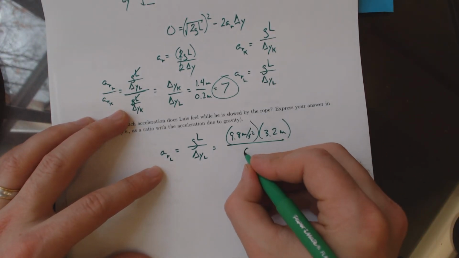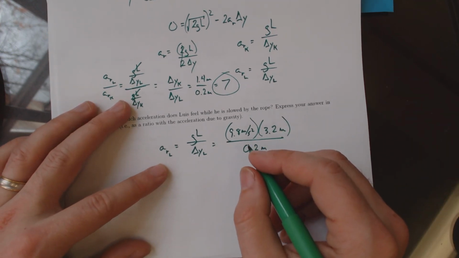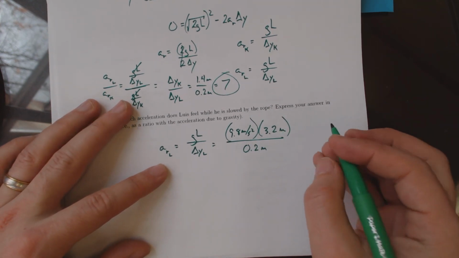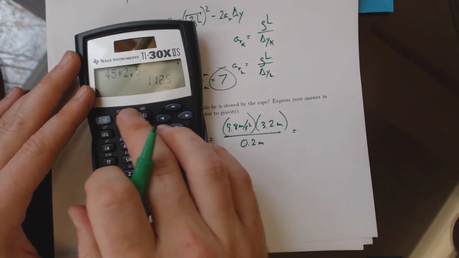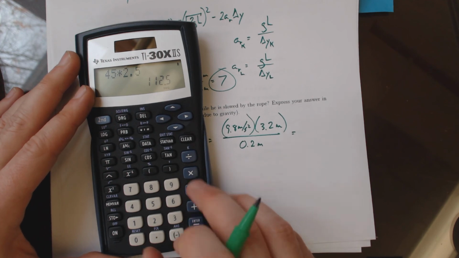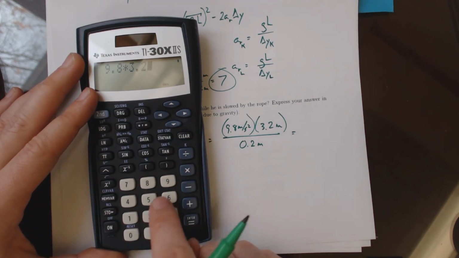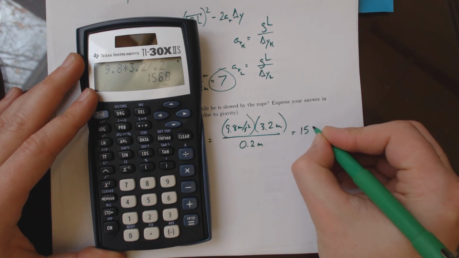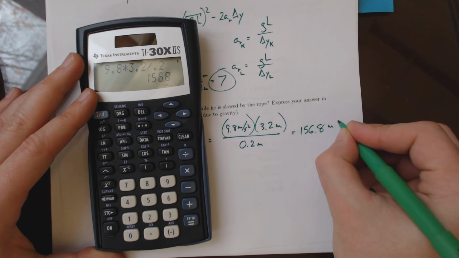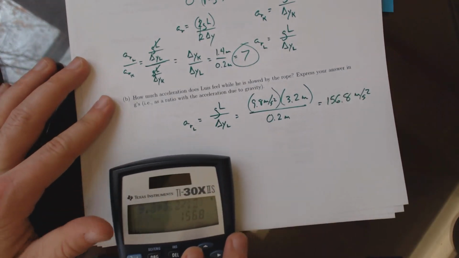That's 20 centimeters, so 0.2 meters. And if you plug those in, 9.8 times 3.2 divided by 0.2, that's 156.8 meters per second squared. That's fine. We said express your answer in g's.